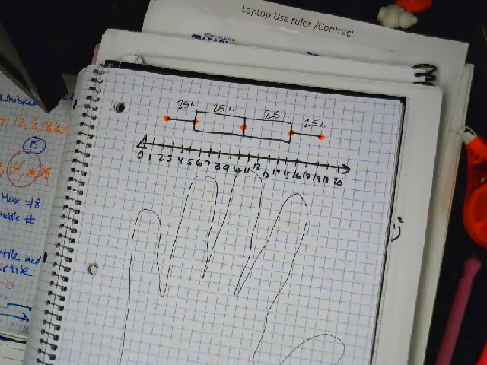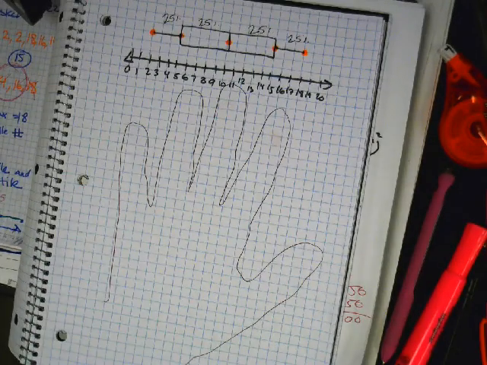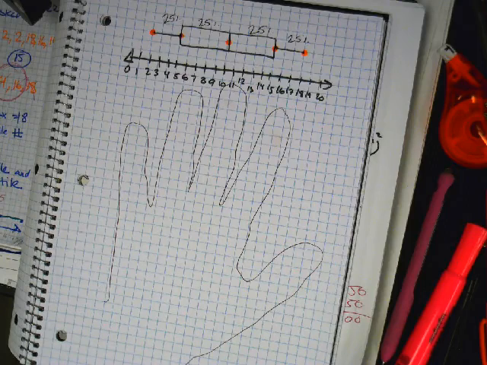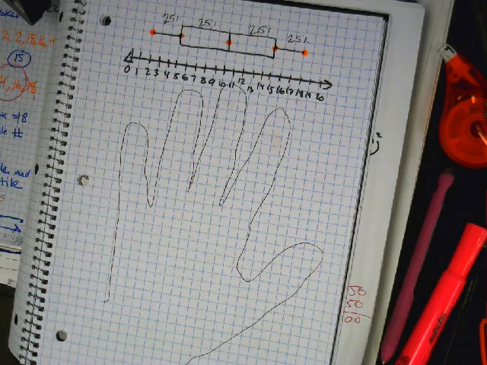So here's my left hand. It has to be your left. There's a reason. The math makes sense with the left. The math does not make sense with the right hand. It has to be your left hand. Don't judge your hand. It's fine. We're gonna draw a turkey now.